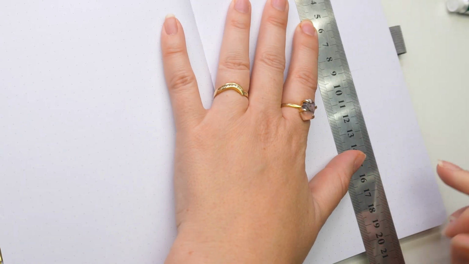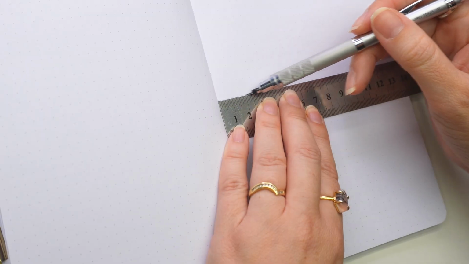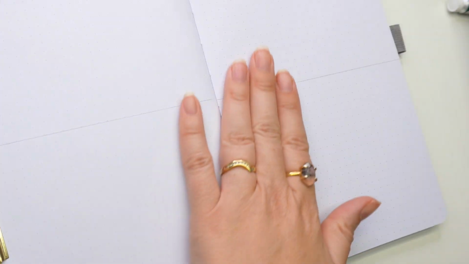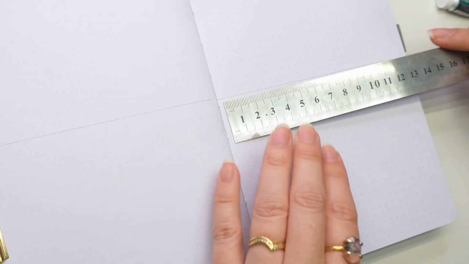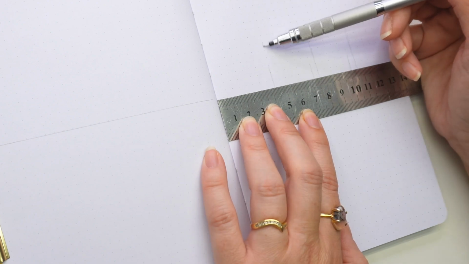To start, I am just ruling up the pages that I need to work with. I've got 4 weeks in my month that I need to set up, so I'm just making a line across each of the pages and then also marking out where I'm going to be making my Dutch doors.